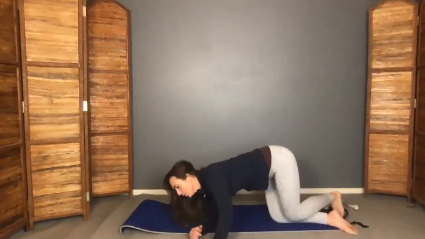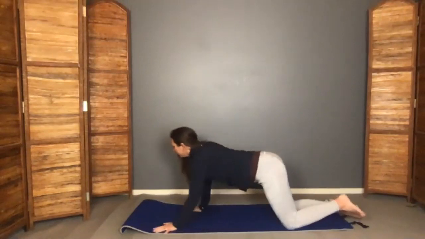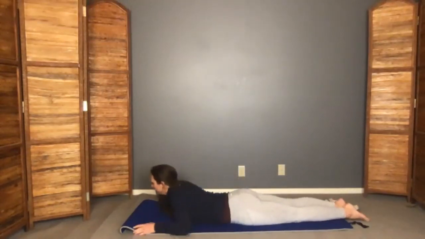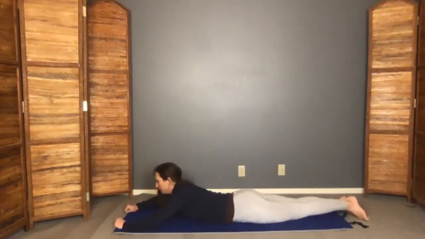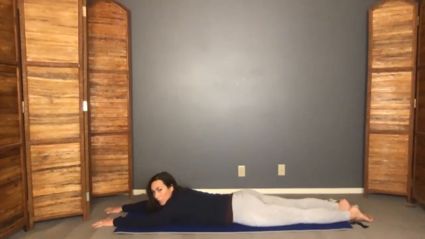Let's go into, actually onto your belly. So that was flexion. Let's go after any more torso rotation that might still exist.